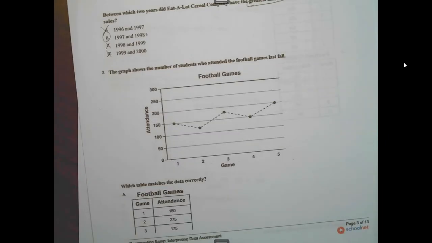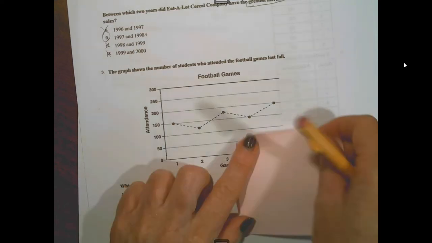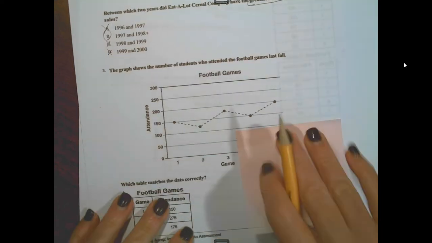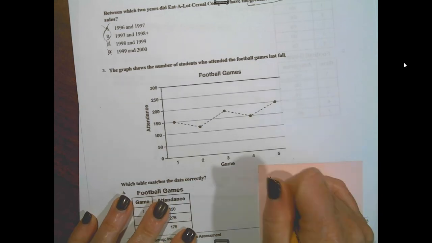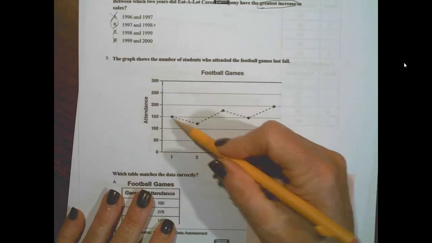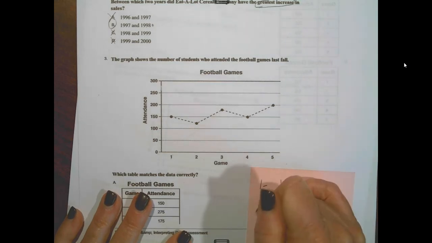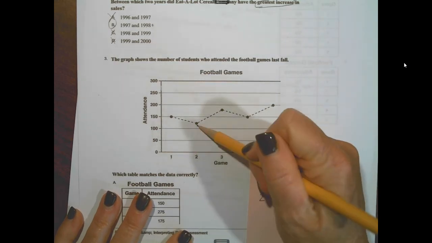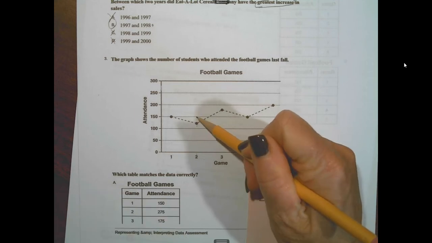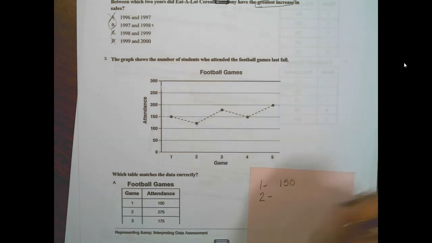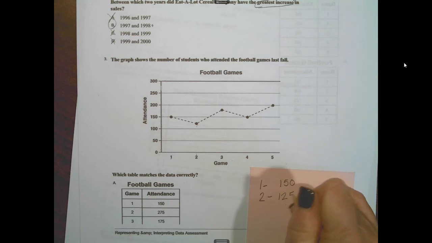So I think the best thing to do actually is to just on my sheet of paper, and I don't have my journal with me, so I'm just going to put it on a little sticky note. I'm going to put what is being depicted on the graph for each game. So for game 1, when I look at it, the data point, there are 150 students. All right. The second game, when I look at it, it's between 100 and 150. It looks like it's halfway, so that's going to put us at 125 students.